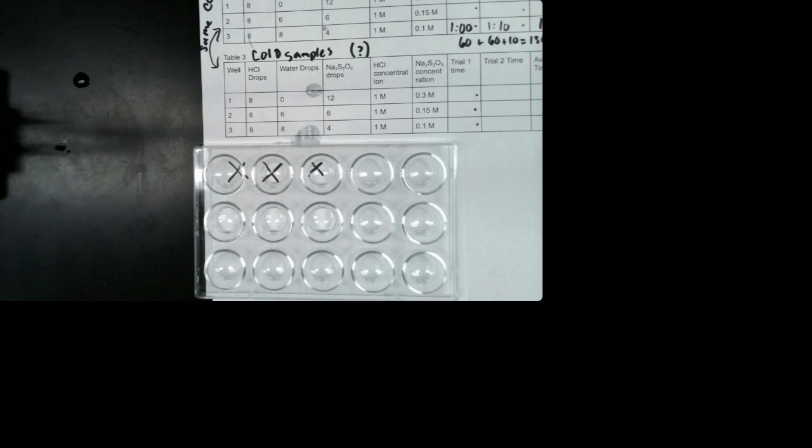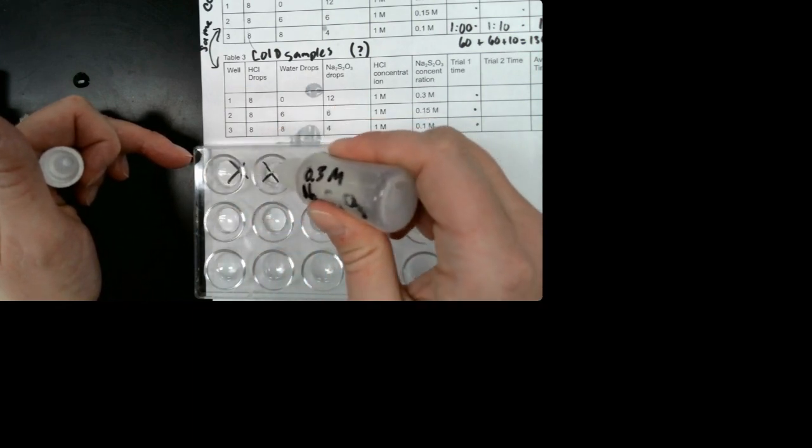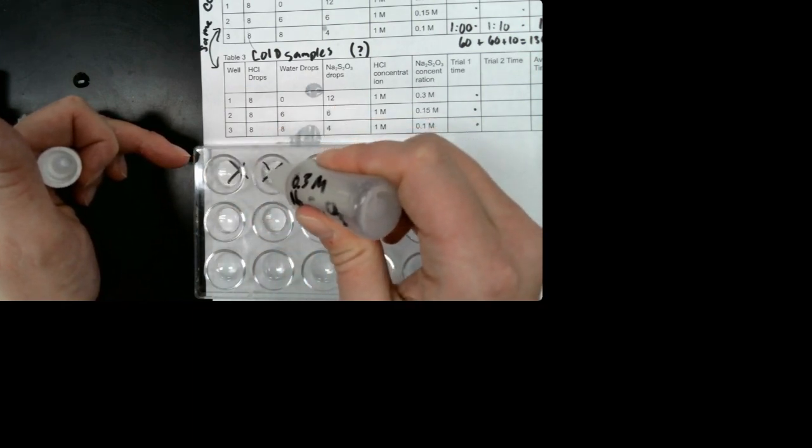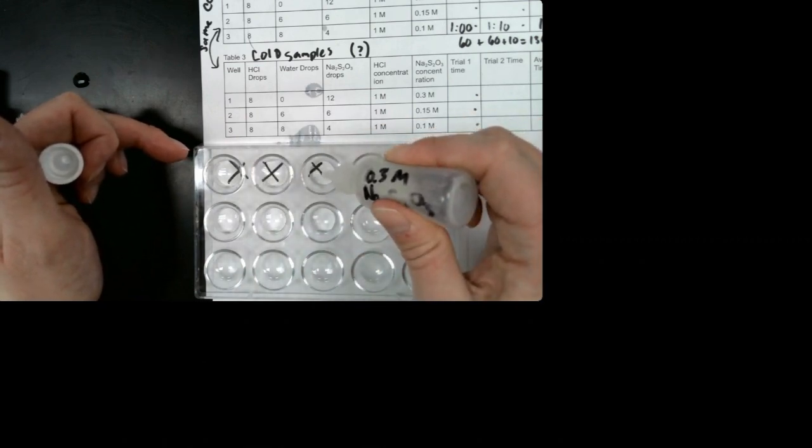And then the last one is the sodium thiosulfate. So I need 12 drops of the sodium thiosulfate in the first well. 1, 2, 3, 4, 5, 6, 7, 8, 9, 10, 11, 12. And then the 6 in the next one. 1, 2, 3, 4, 5, 6. And then 4 in the last one. 1, 2, 3, 4. Okay.